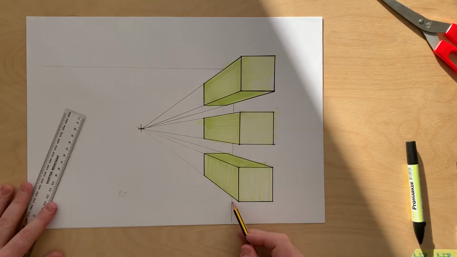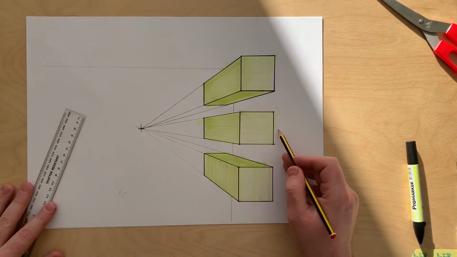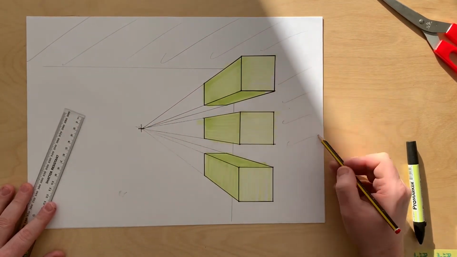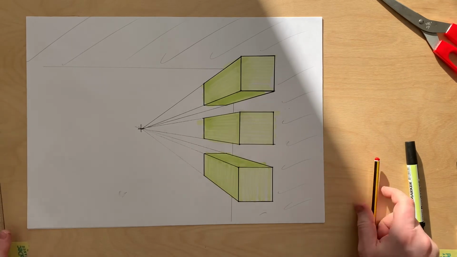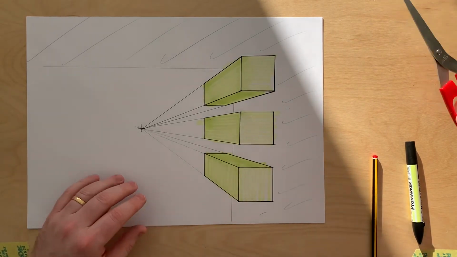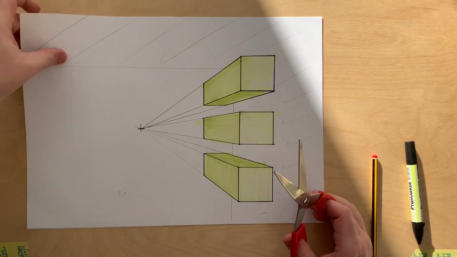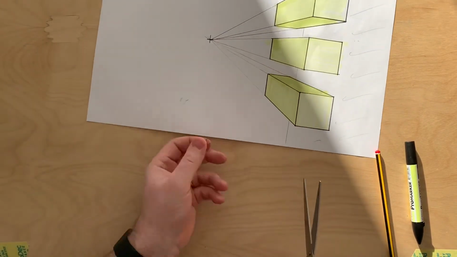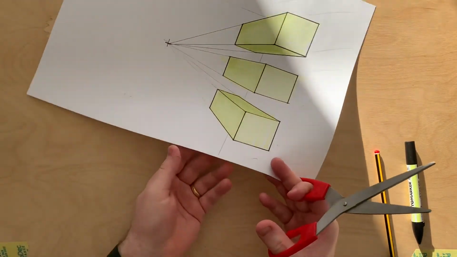And the idea is we're going to chop round all of this so that all this stuff here gets chopped away, and it gives us our cool little illusion that we're going to have when we finish up. So take my bit of paper, and I'm going to start cutting this away.